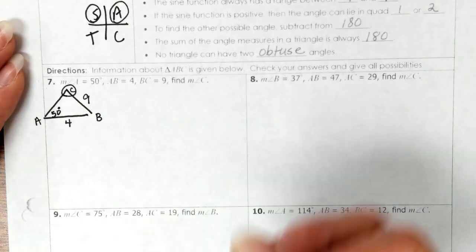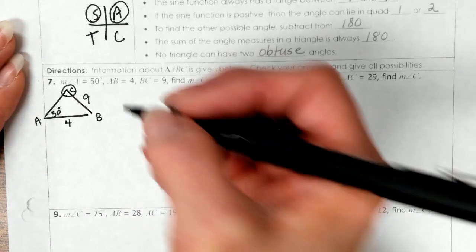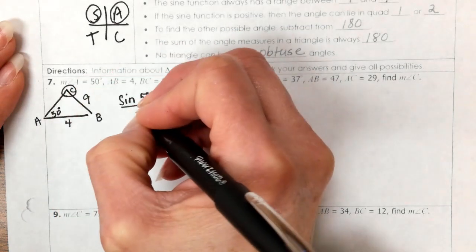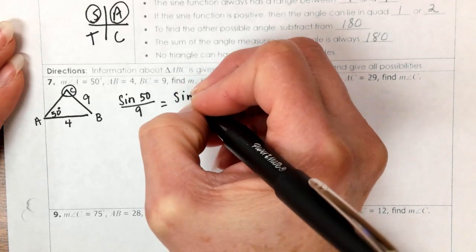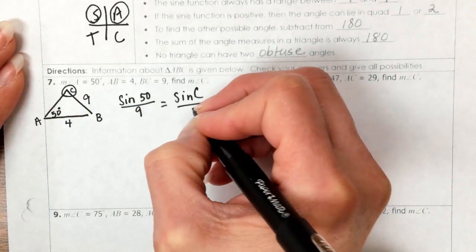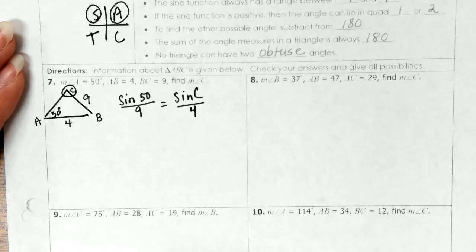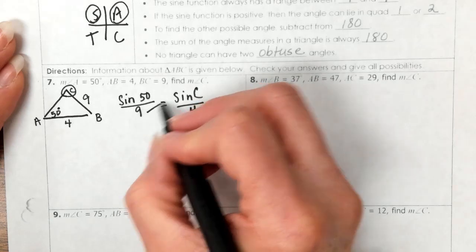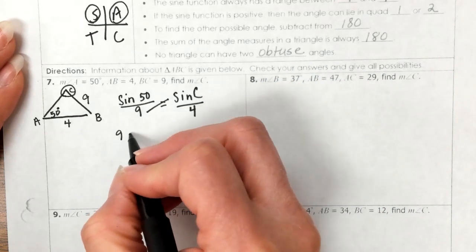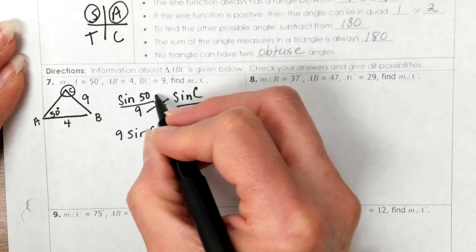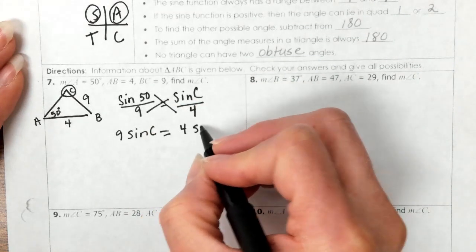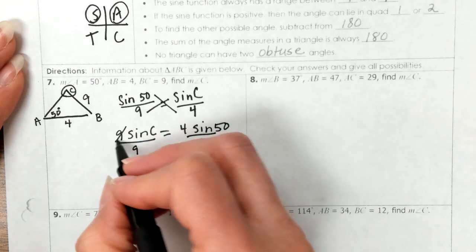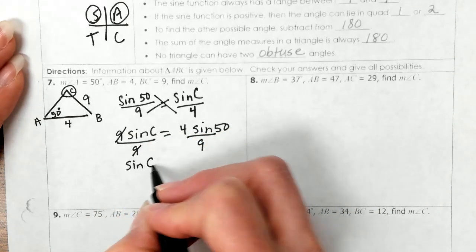So it's just going to set up the same way we did all the other law of sines. We're going to do sine of 50 over 9, and then sine of angle C over 4. We will cross multiply like before, so nothing really happens new right here. If you multiply in that direction, you have 9 times sine C. If you go the other direction, you have 4 times sine 50. You would divide by 9 to get it away from your sine of C.